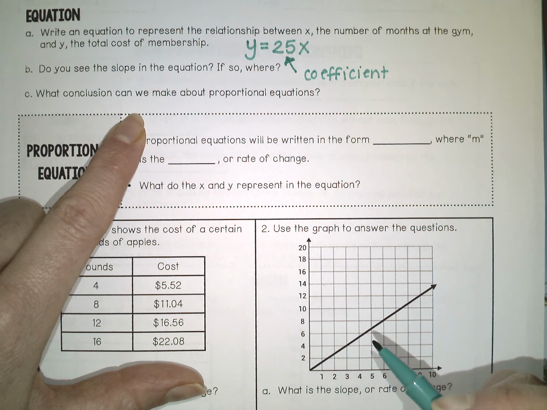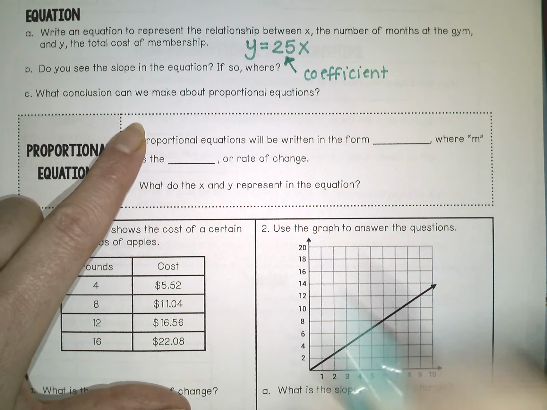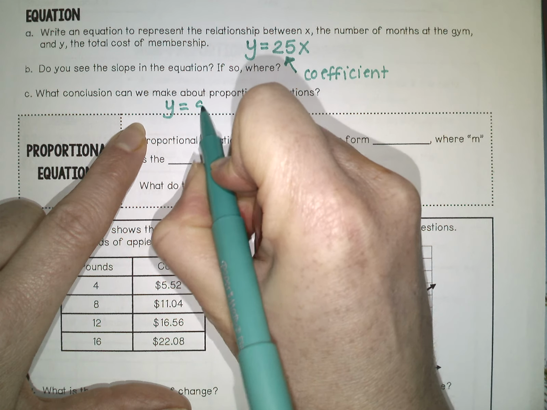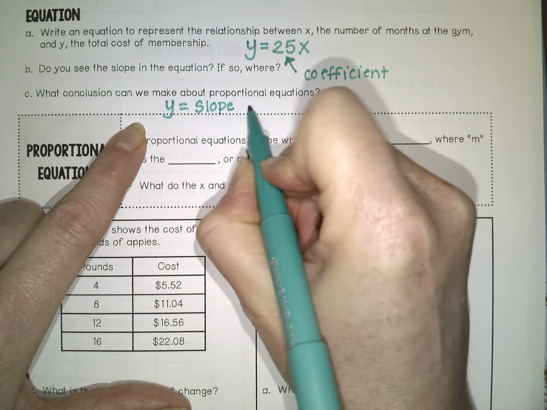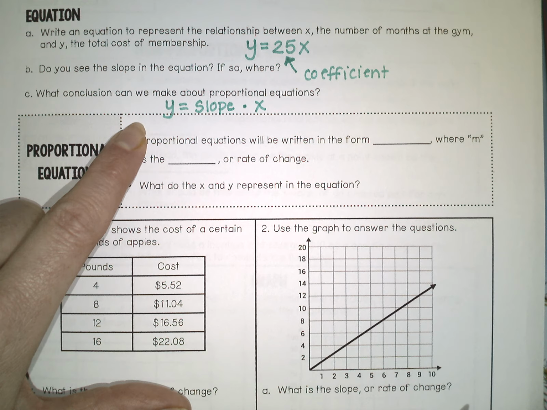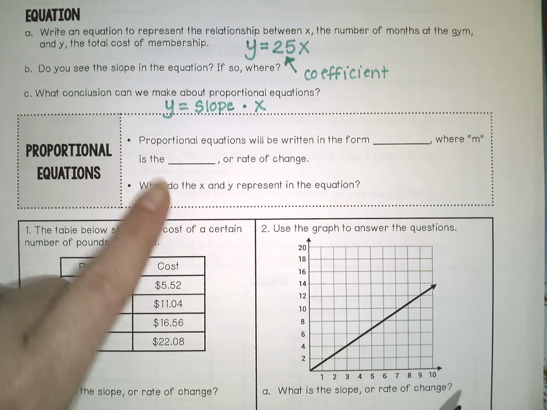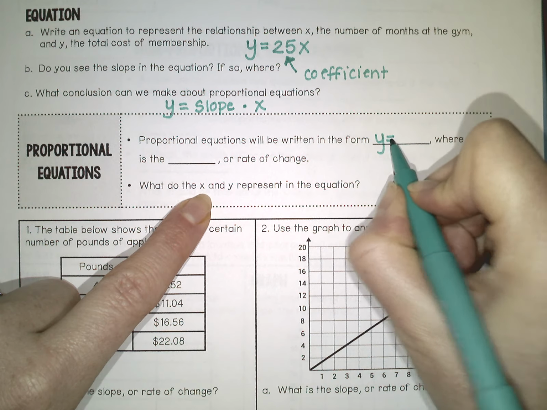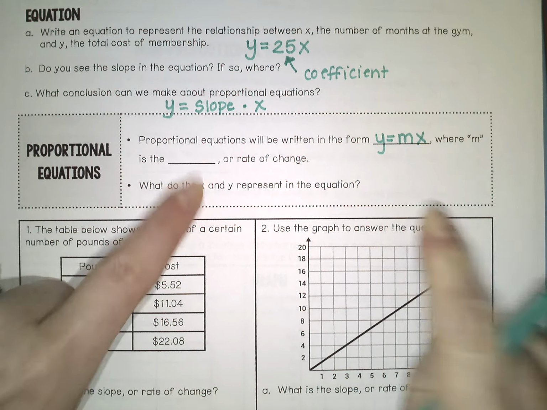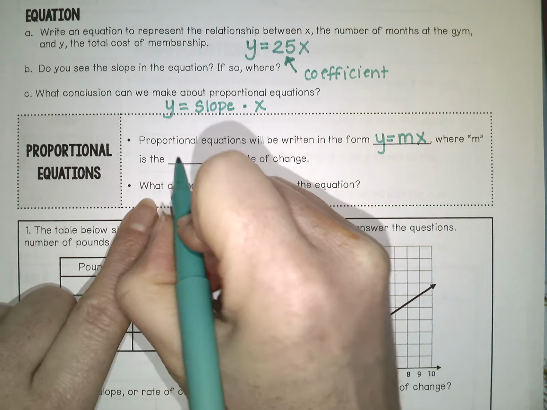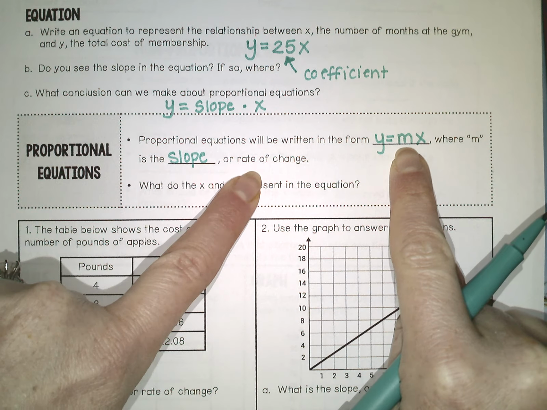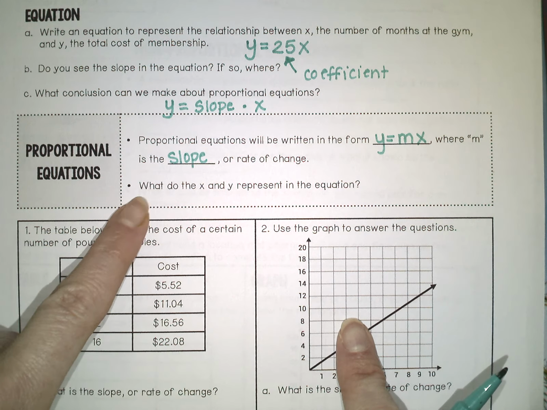What conclusion can we make about proportional equations? Okay, the slope will be the coefficient in front of your X. So Y equals, and what goes right here is your slope multiplied by your X value. So if it's a proportional equation, we're going to write it in the form of Y equals M times X, because remember, M is the slope. Think mountain, steepness. What is your slope or your rate of change?